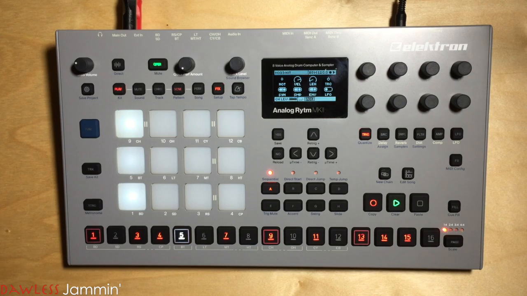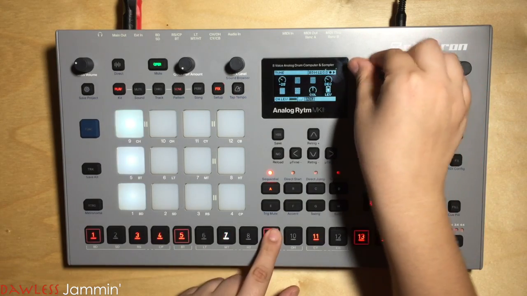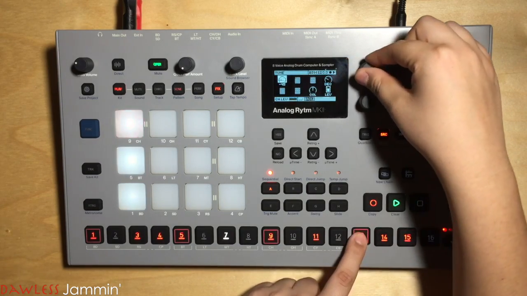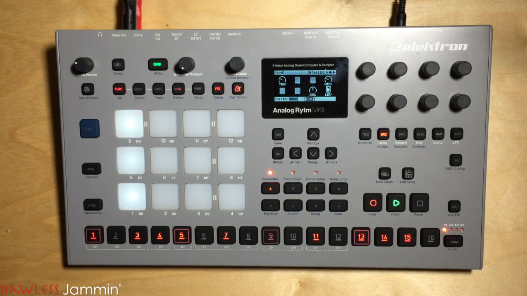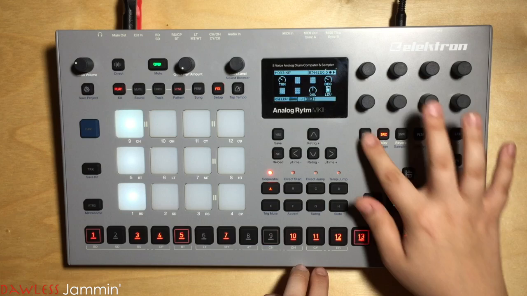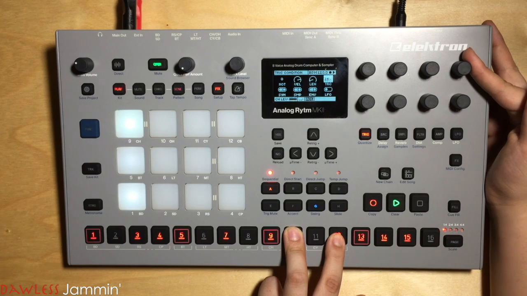Did I mention you can tune each step? Simply hold a step and turn the tuning knob. Let's add some more conditional trigs. By holding 2 steps, I can set the percentage for 2 trigs, and they will still play at different times.